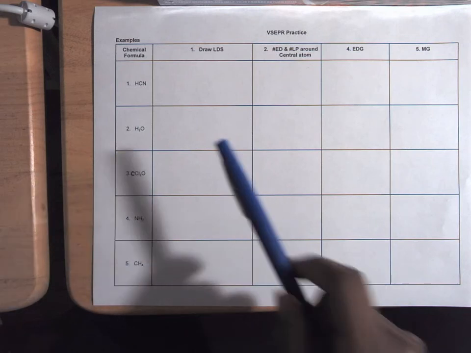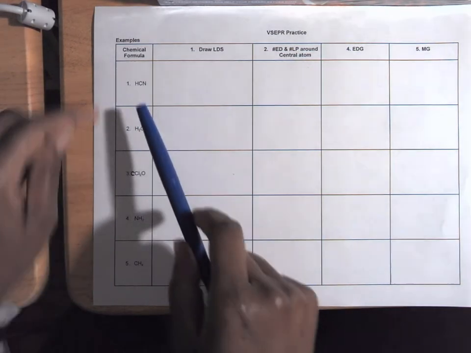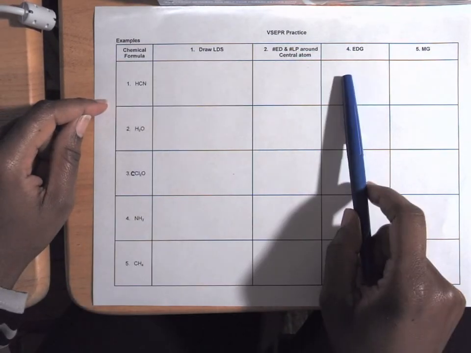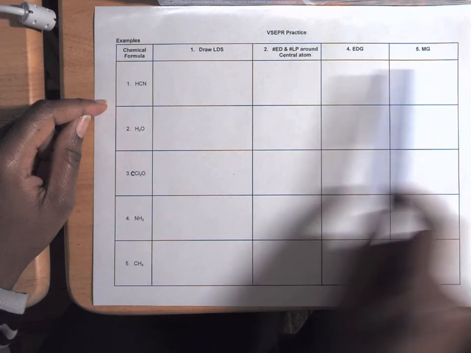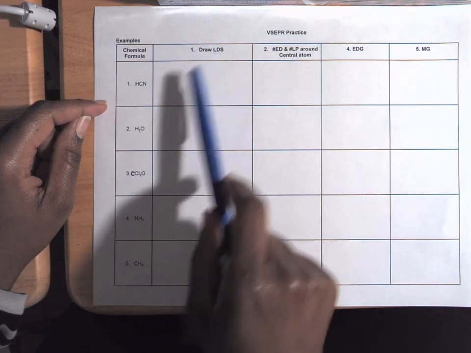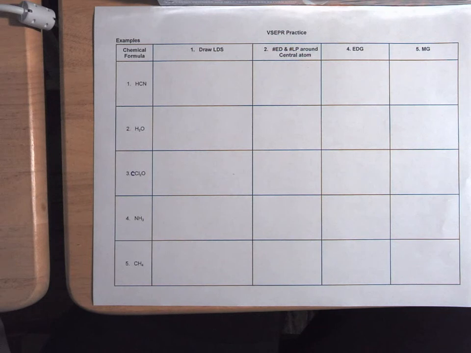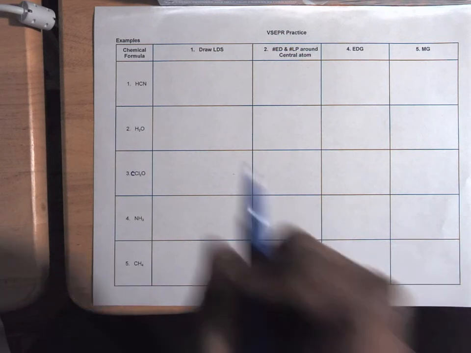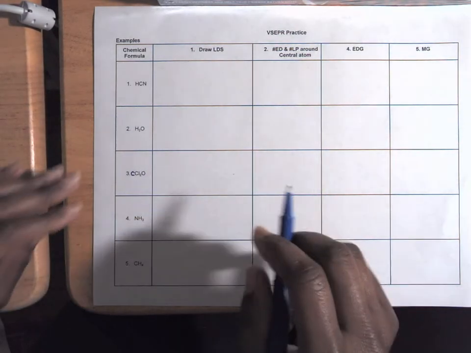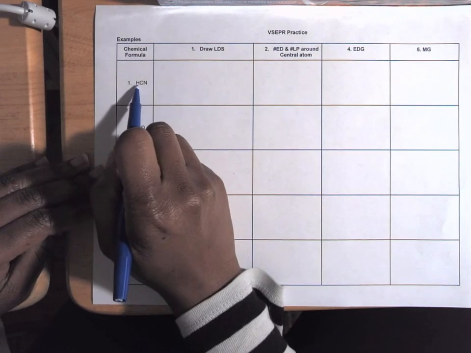Okay, so the very first step in trying to determine the electron domain geometry or the molecular geometry from a chemical formula is to draw the Lewis dot structure. So when drawing the Lewis dot structure, first thing we do is we determine the total number of valence electrons. This molecule is HCN.